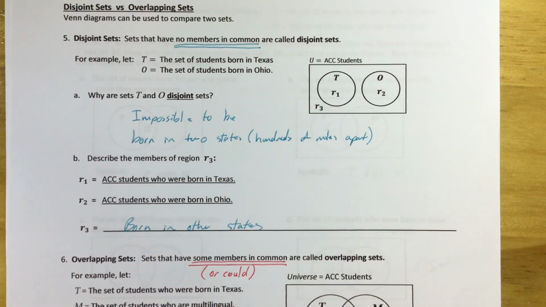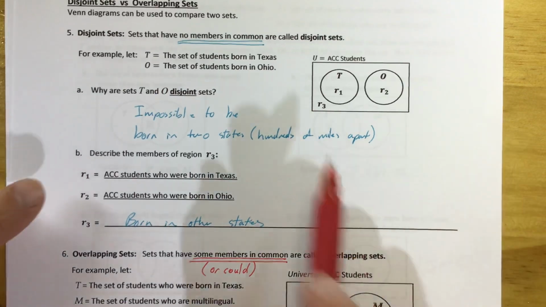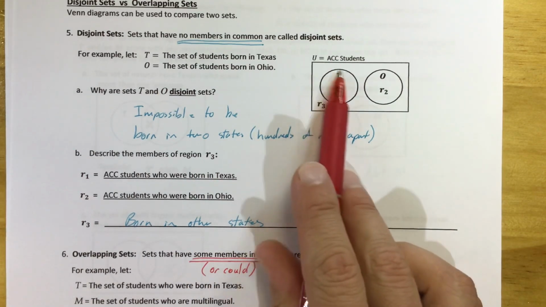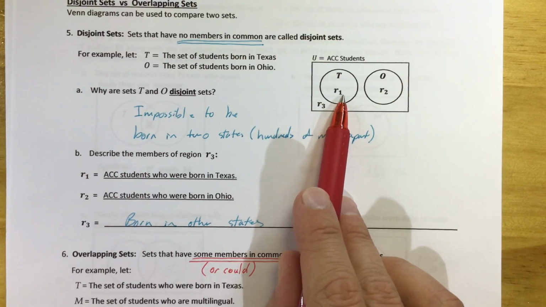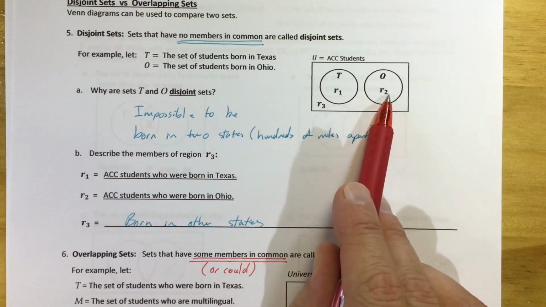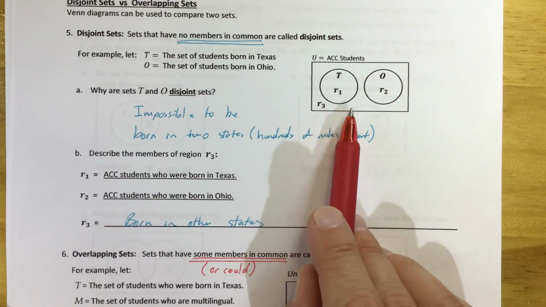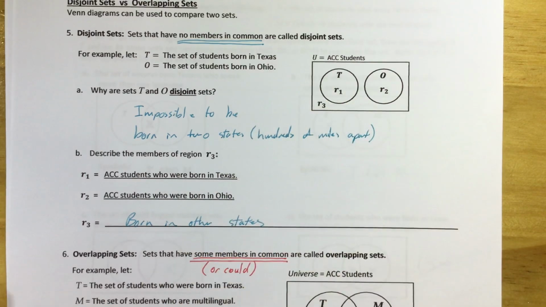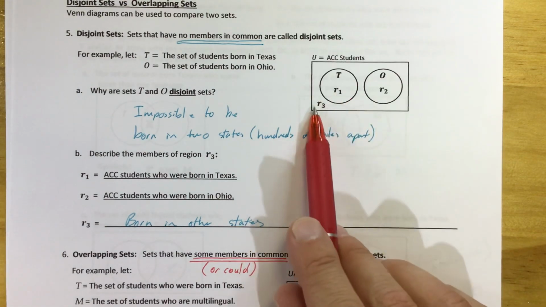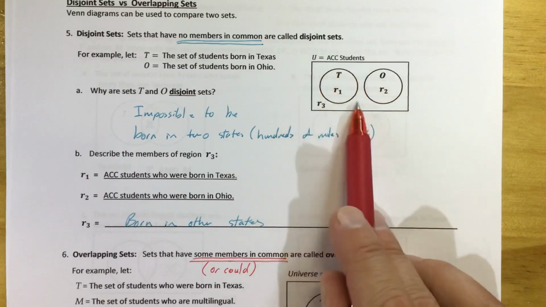We didn't choose Texas and Oklahoma because we didn't want to get into the argument of being born on a border sort of thing. So let's just choose two states that are completely separated from each other, impossible to be born in both of those two states. All right, describing our regions: within this circle, region 1, are students born in Texas. Within this circle are students born within Ohio. More interesting, region 3 is going to be all the students who were not born in either of those two states, which could be a lot, I guess. ACC majority will probably be in Texas, but you've got the other 48 states here to consider.